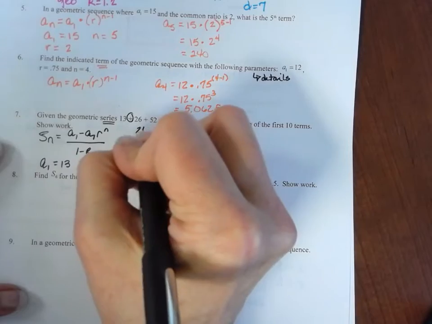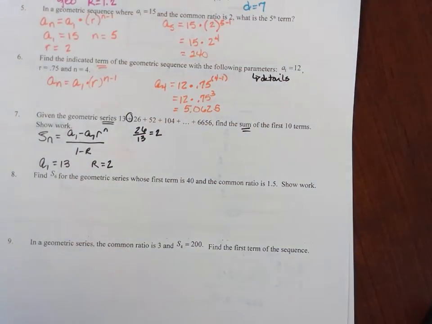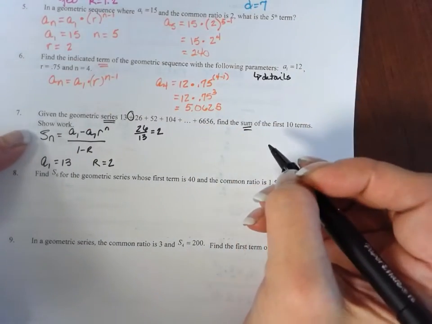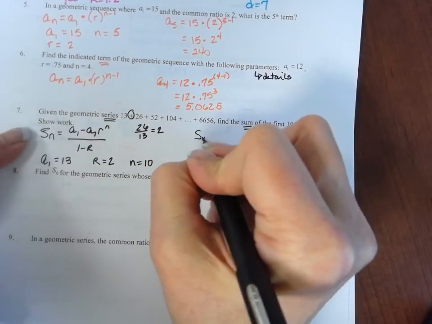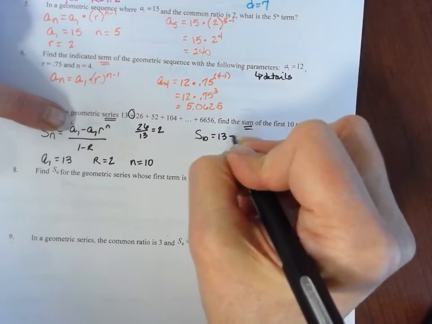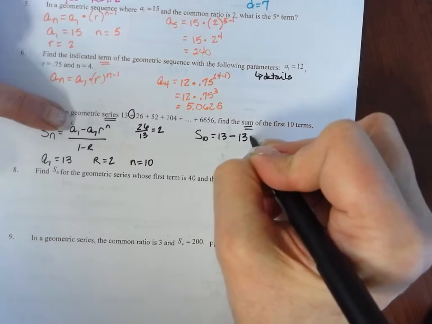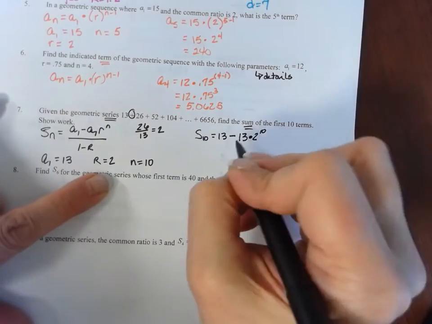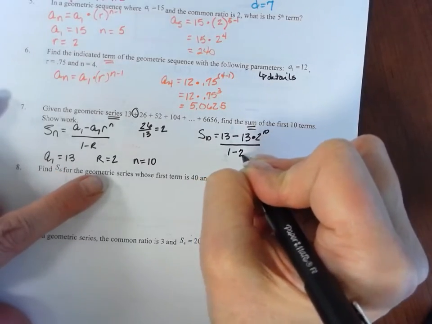2. Yeah, because we're going to go 26 divided by 13. That gives me 2. So I want the sum of the first 10 terms. So that means n is going to be 10. So my first term is 13, and I'm going to subtract 13 times 2 to the 10th, and I divide all of it by 1 minus 2.